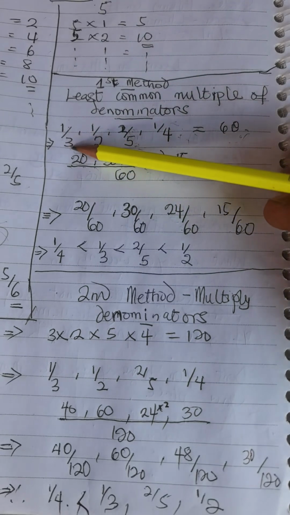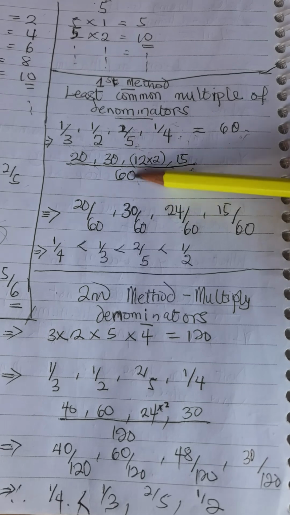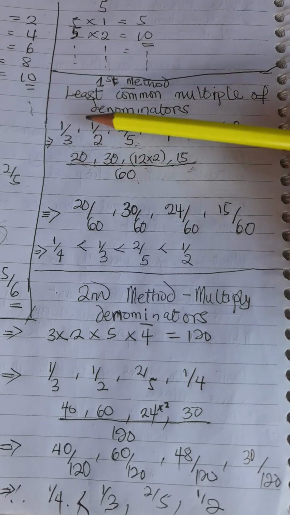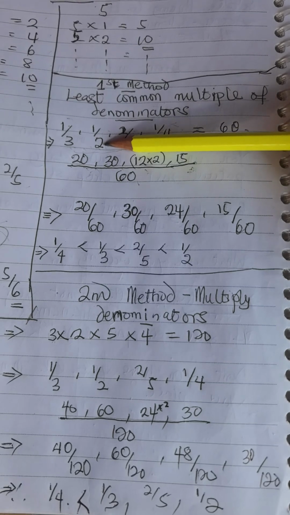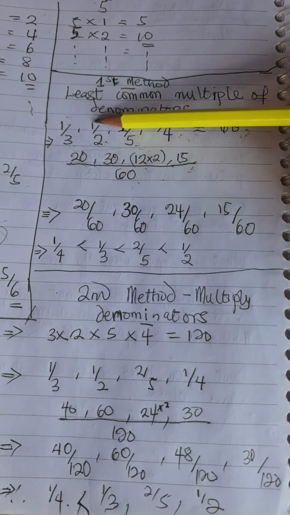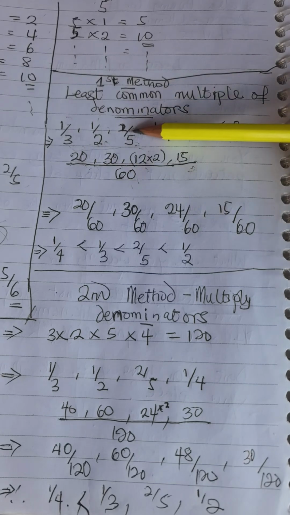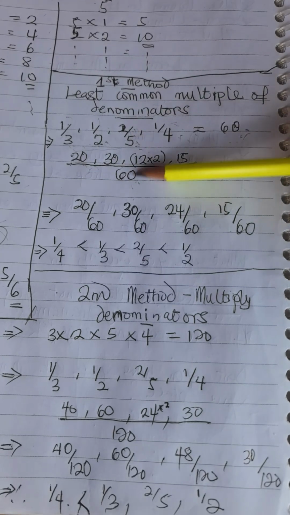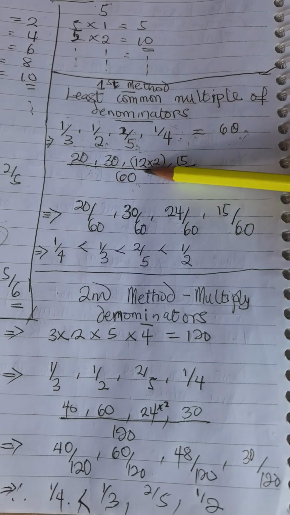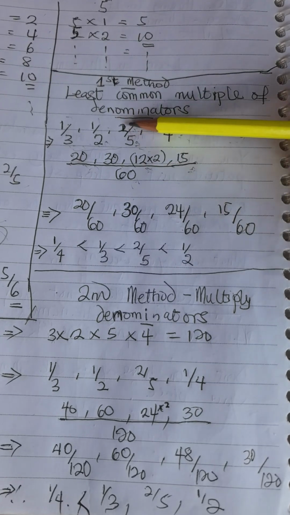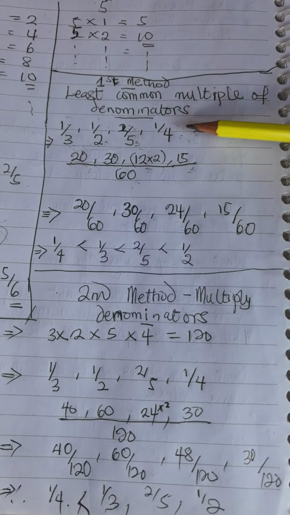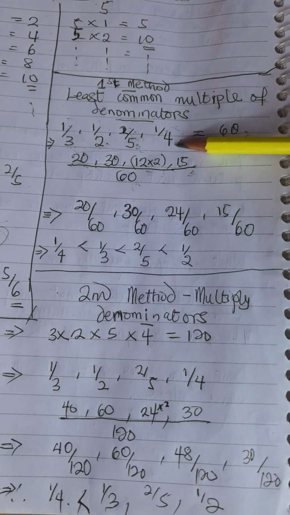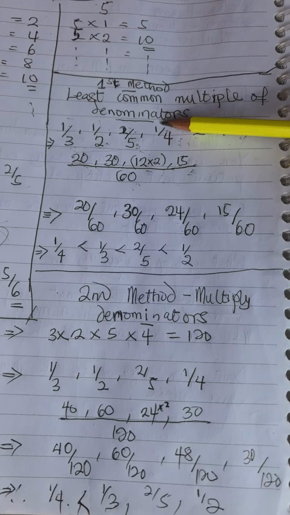Now you come down, 3 going into 60 how many times? 20 times. Now this 20 is multiplied by the numerator. The same thing for the 2 going into 60, 30 times. 30 times 1 is 30. Now 5 going into 60, 12 times. Now this 12 you multiply by the numerator here, that is 2, giving you 24. Then here also 4 into 60 is 15, by 1 is the same thing.